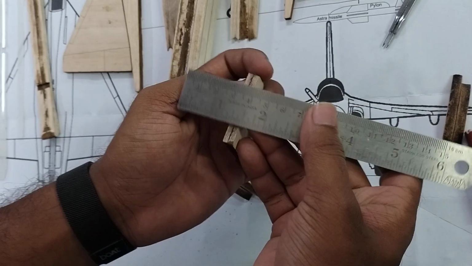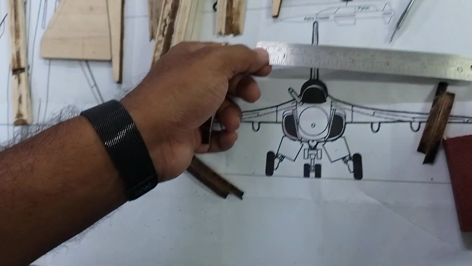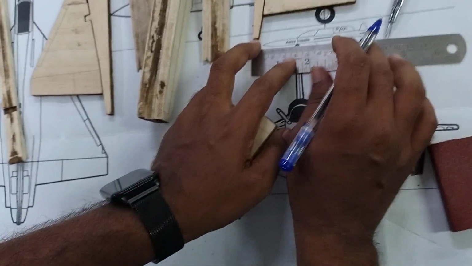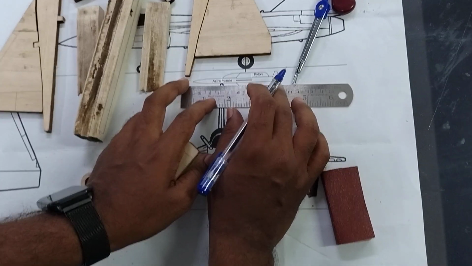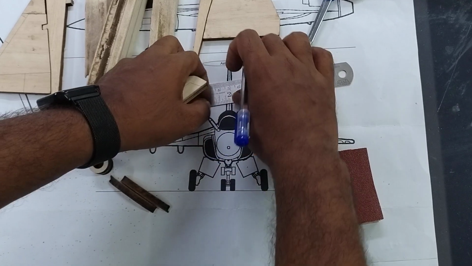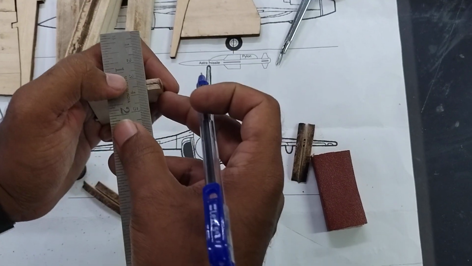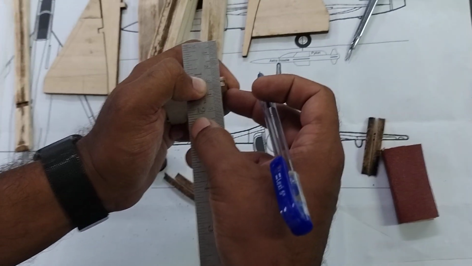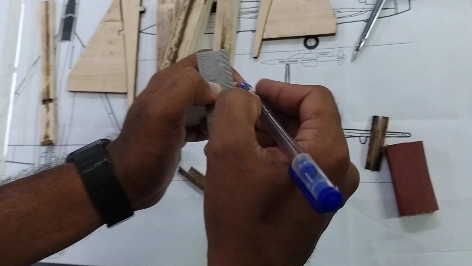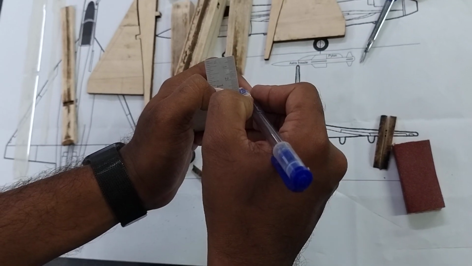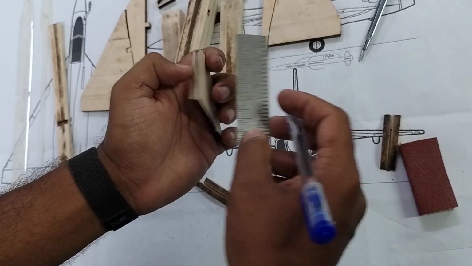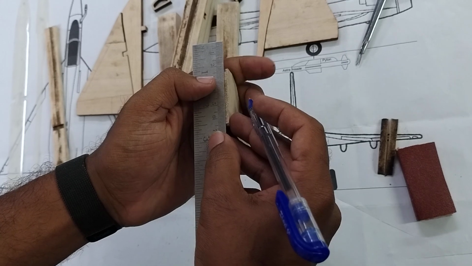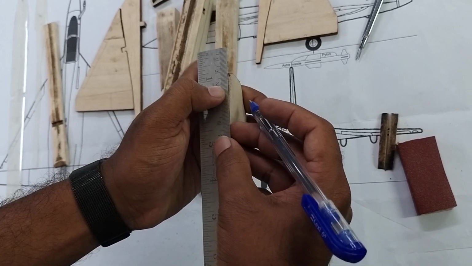Or you can also use a scale to measure the thickness. Mark the same thickness on the part. Now connect this marking with the bottom of the part.